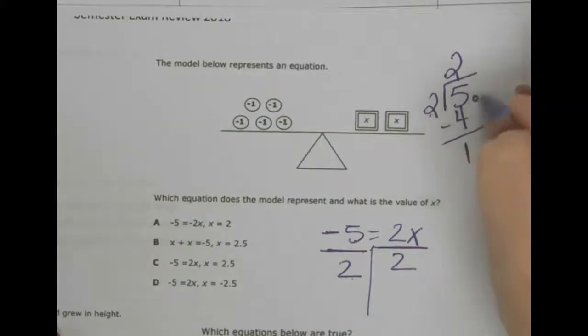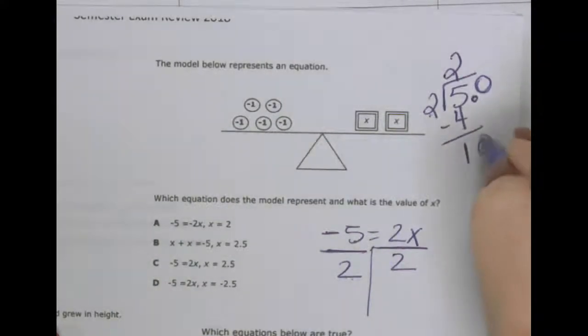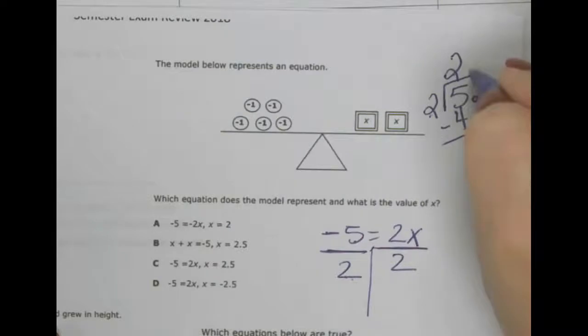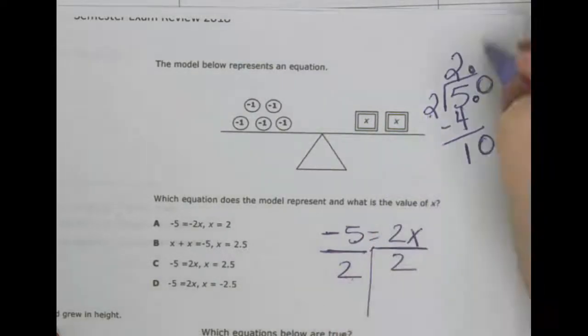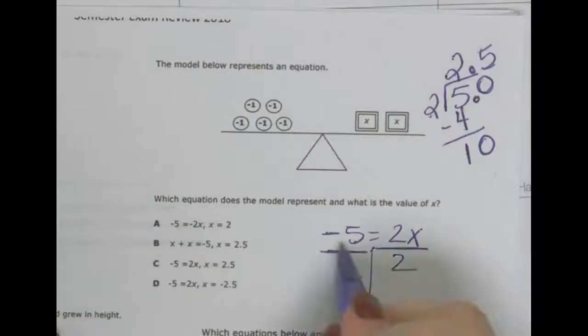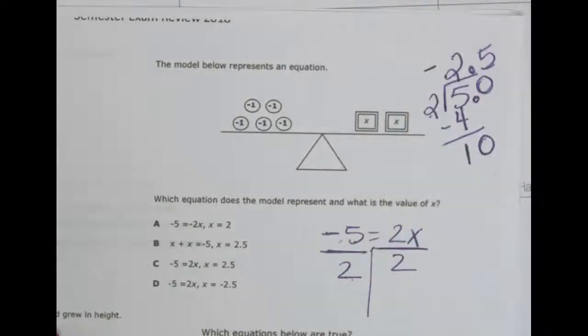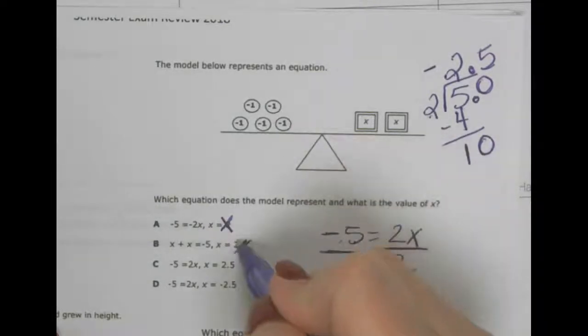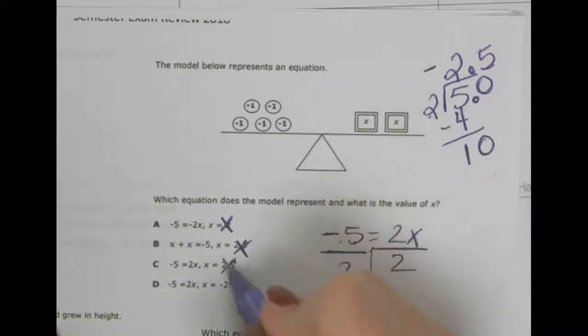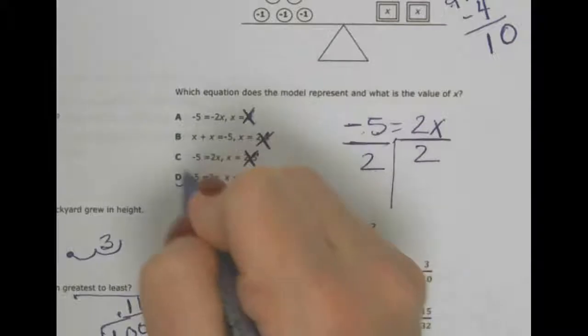Add a decimal on. Add a 0 on. Bring the 0 down. Bring this decimal up. 2 will go into 10 5 times. Remember, we have a negative, so this was negative 2.5. Not positive 2.5. So my answer is negative 2.5.